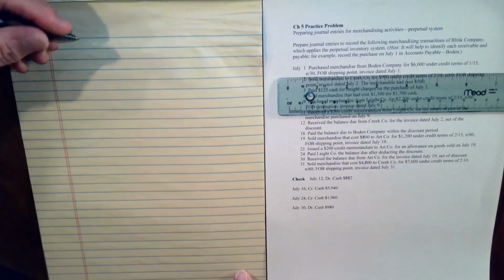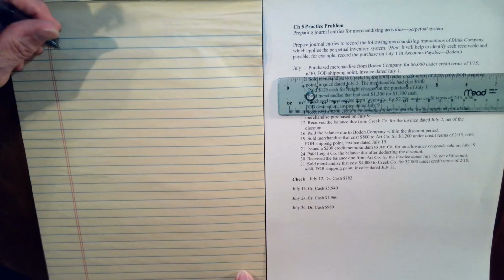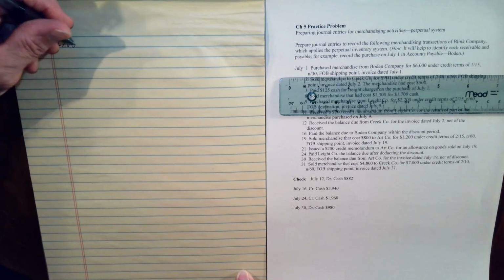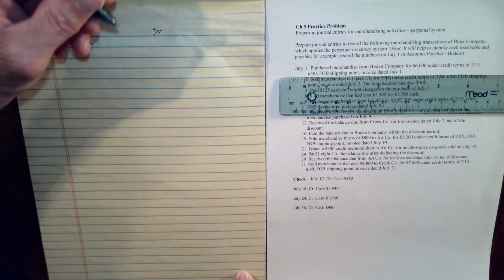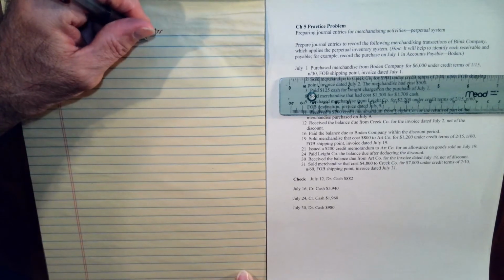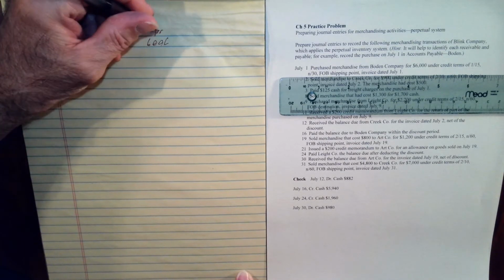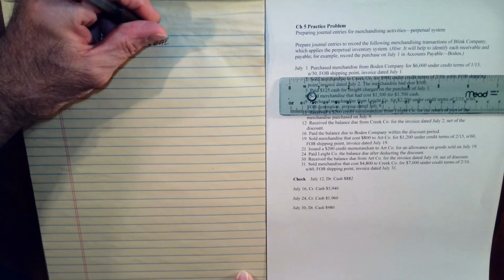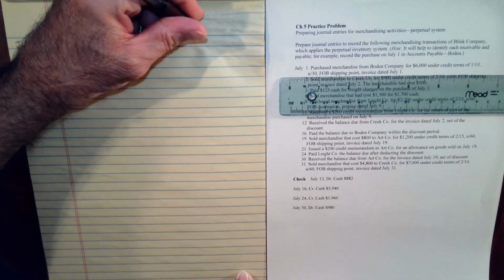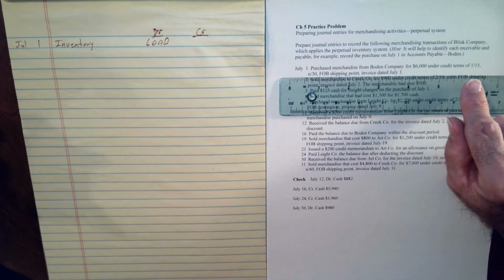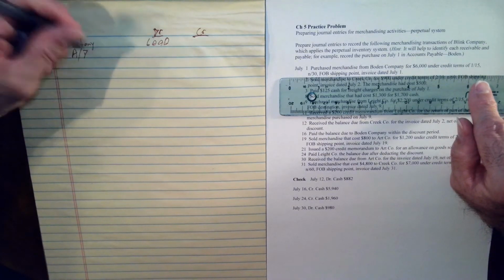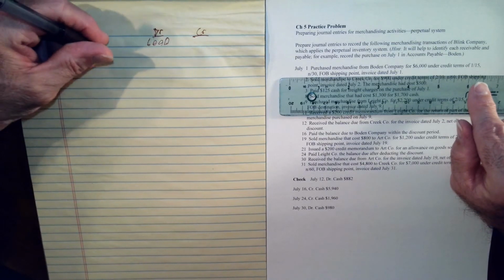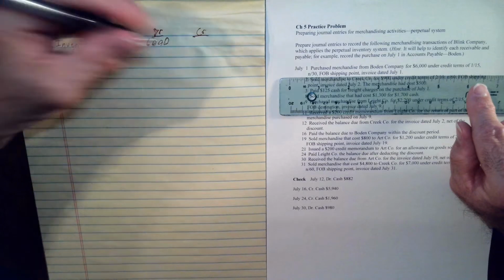Okay, so I'm not going to type out merchandise inventory. I'm just going to put inventory. You'll know what I'm talking about. And that would be for $6,000. And then the credit, since we're doing this on credit terms, then we're going to wind up hitting accounts payable for Bowden, for $6,000.